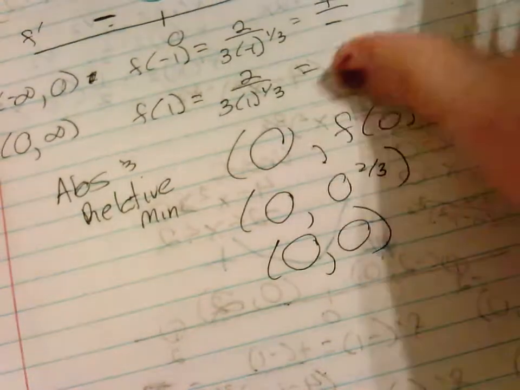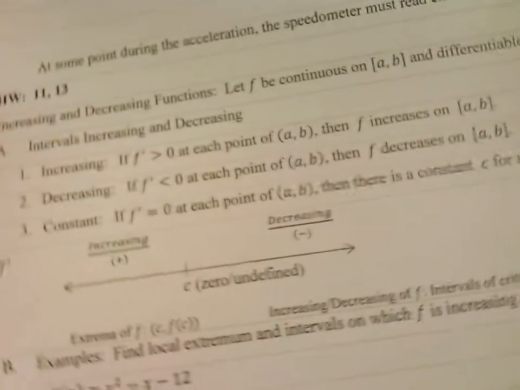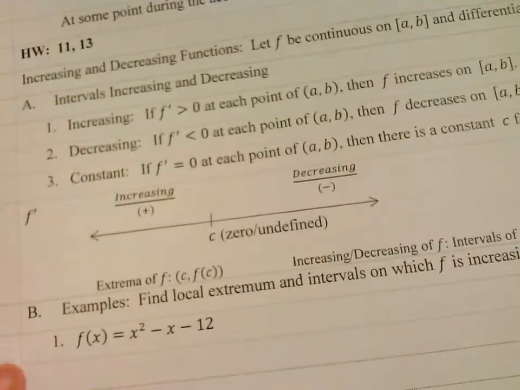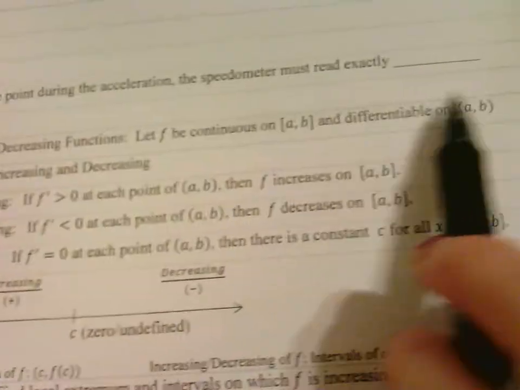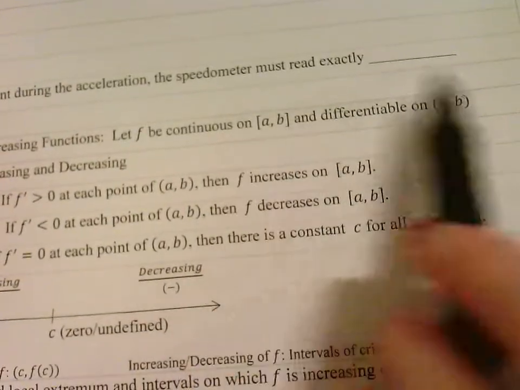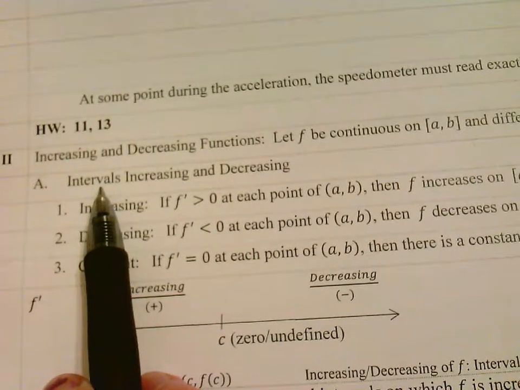Okay, and moving on to the mean value theorem. So since we're already on this whole finding things like extrema, I'm going to show you something else. Increasing and decreasing functions. So I kind of already go over this, but more examples won't hurt, right? So as long as the original function is continuous and differentiable on a closed or open interval, okay, you can tell what the intervals are increasing and decreasing.